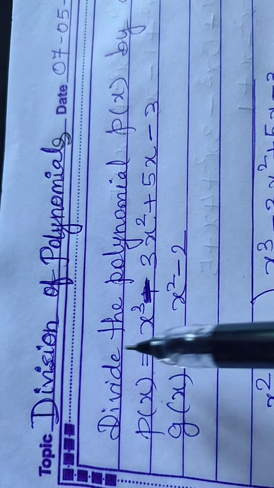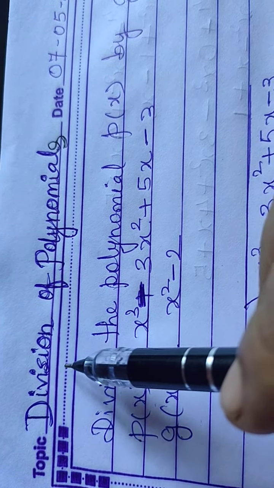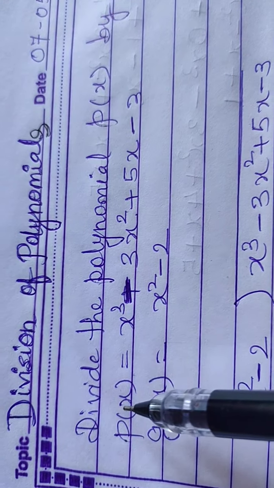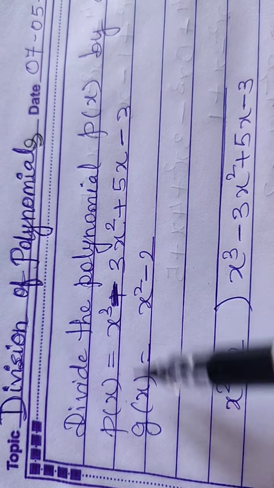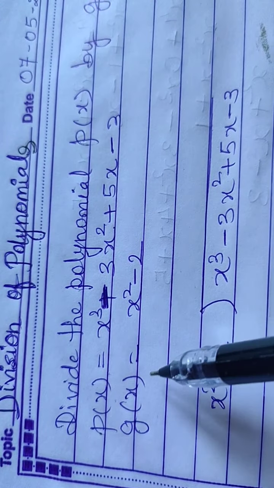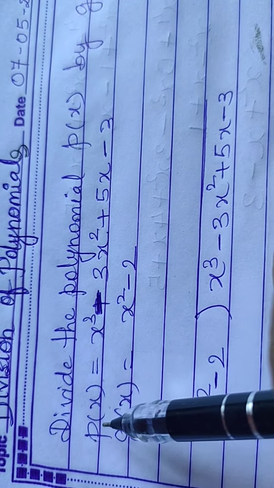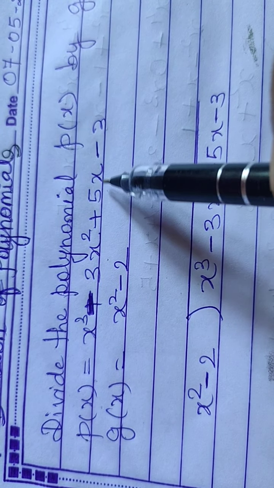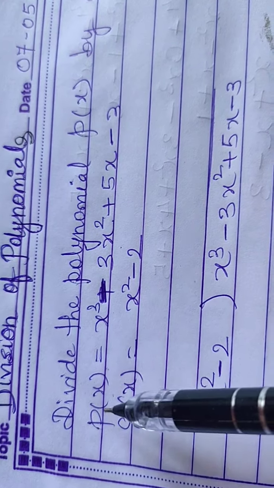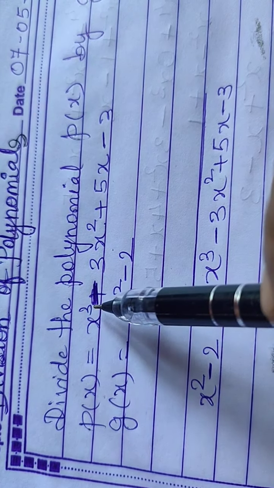Yes, children, let us see how to divide the polynomials, division of polynomials. On this topic, we have to divide a polynomial p of x by g of x. The polynomials are given. So p of x is x cubed minus 3x squared plus 5x minus 3. This is a polynomial of degree 3.